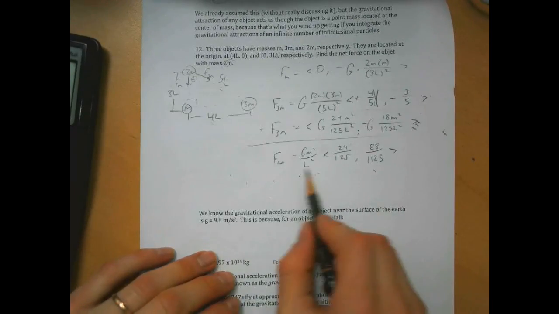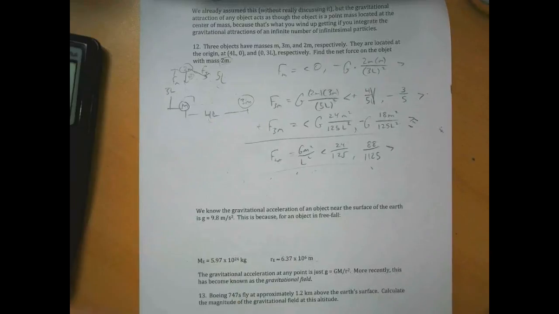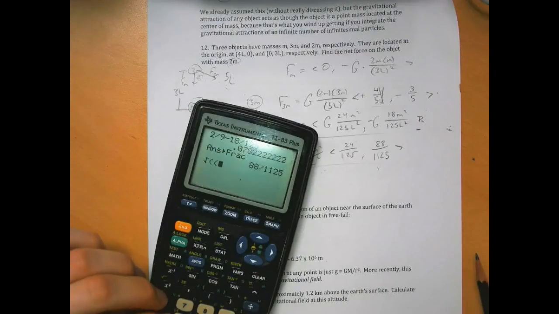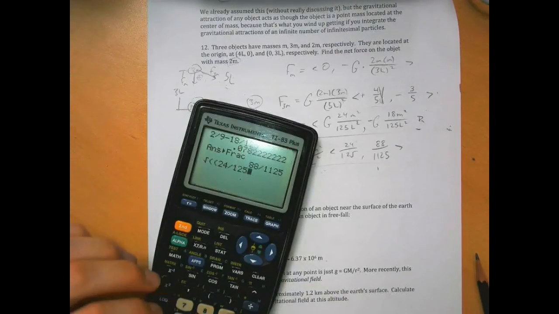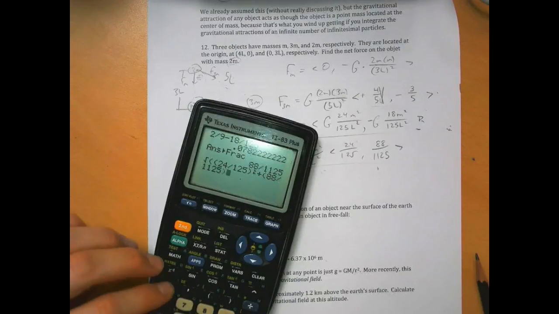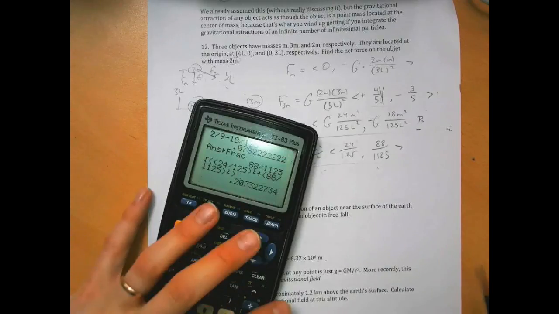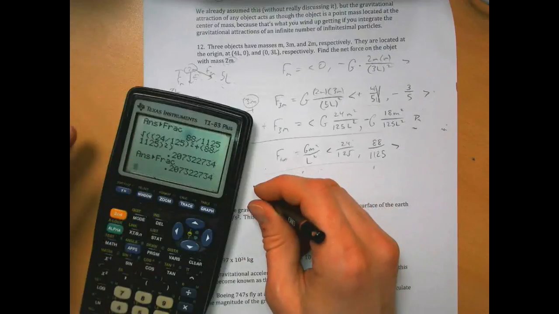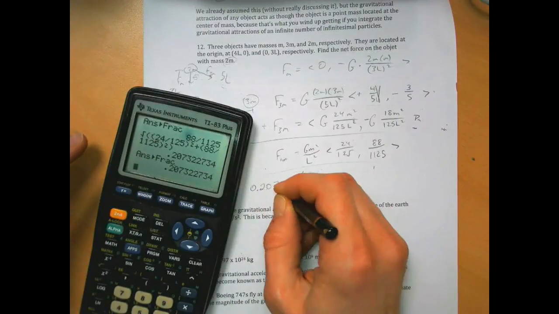And then we need to find magnitude and direction. So the magnitude is square root of 24 over 125 squared plus 88 over 1125 squared, which doesn't make a nice fraction, I guess. 0.207.